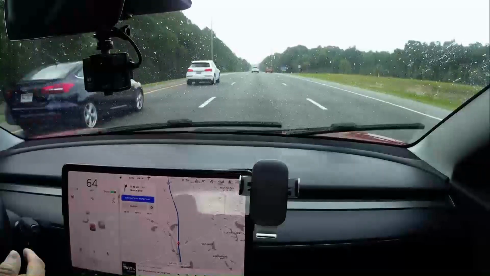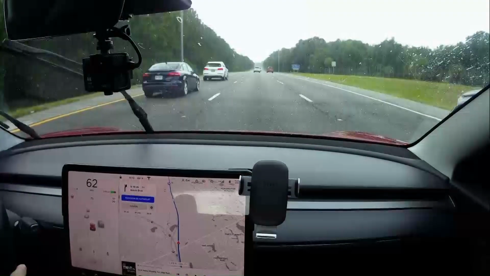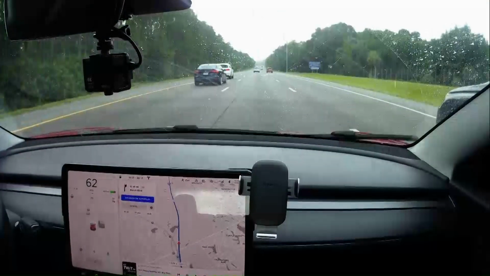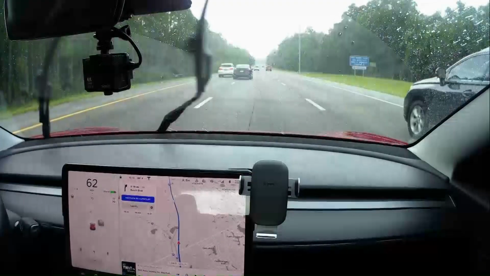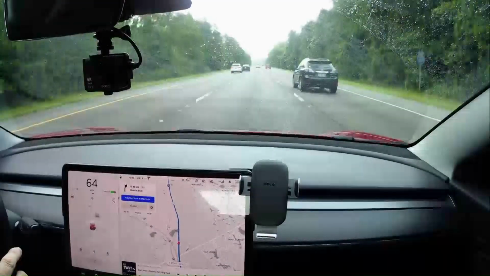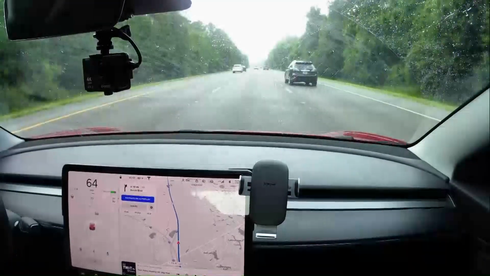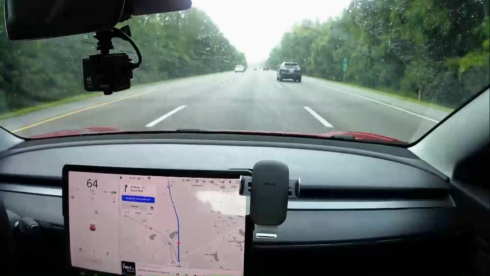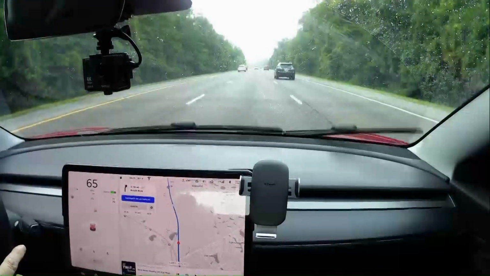Rain. If you notice, the wipers have sped up now, so they've got faster. I do like that, but I would say it's almost going a little too fast. But this is probably important because of the cameras.